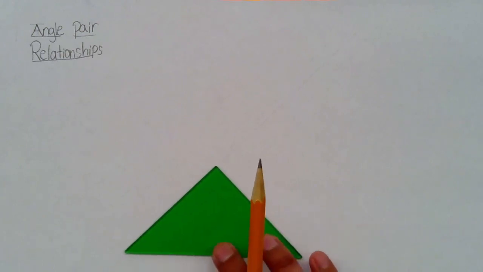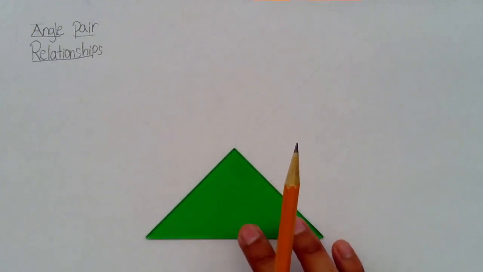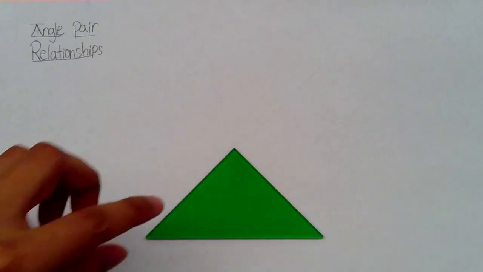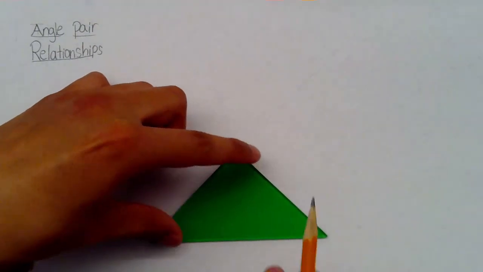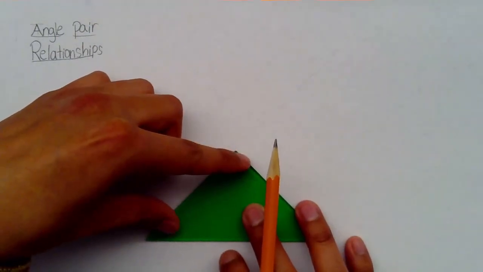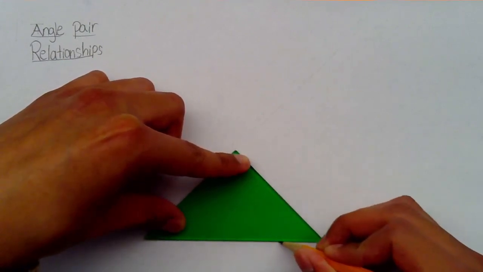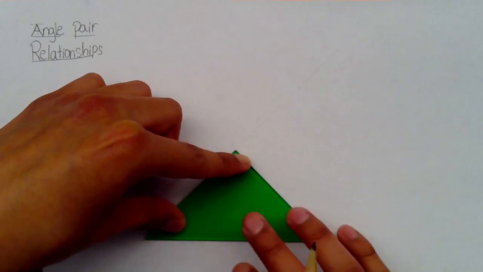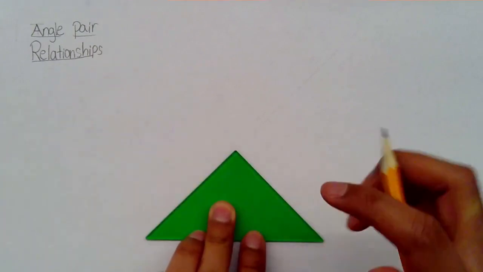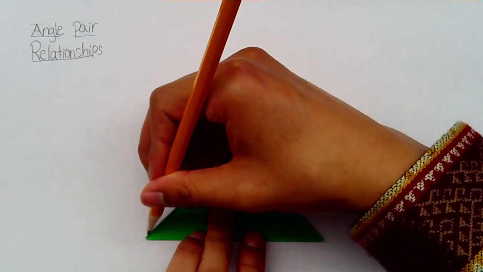Let me go ahead and show you something pretty neat. I'm going to align my little triangle right here, and I'm going to draw a line going off like this. And while we're at it, I'm going to highlight this line over here as well.